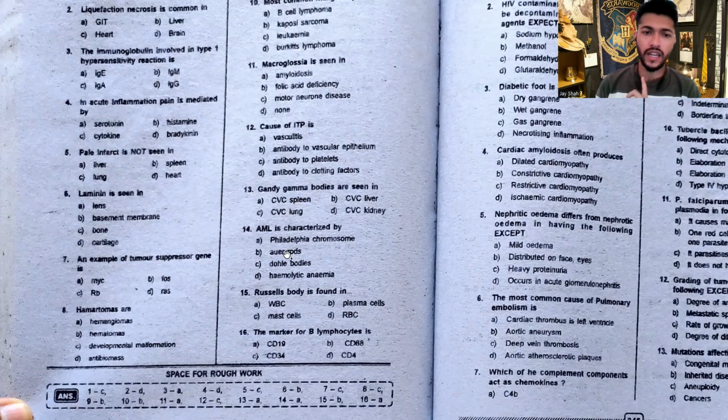AML is characterized by Auer rods. Philadelphia chromosome is characterized in CML. Russell's bodies are found in plasma cells seen in multiple myeloma. Basically, these are protein-ingested plasma cells. The plasma cells will generally produce antibodies, so these are collections of the light chains which are there in those plasma cells.